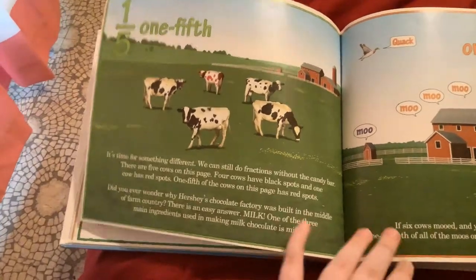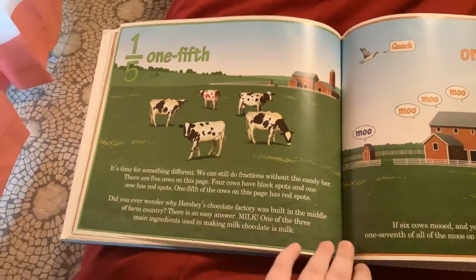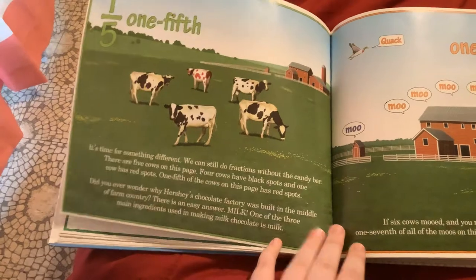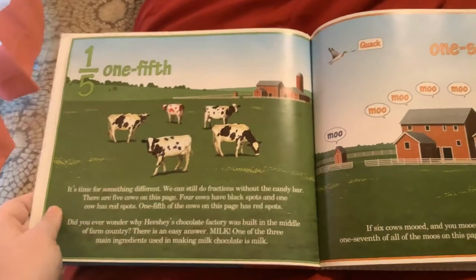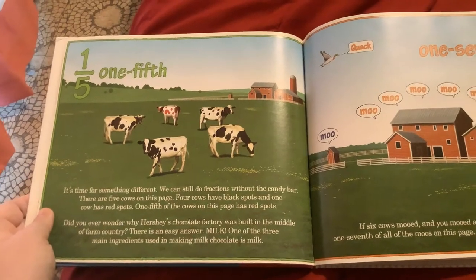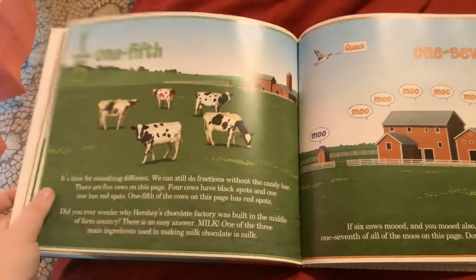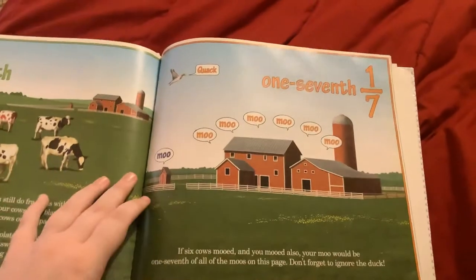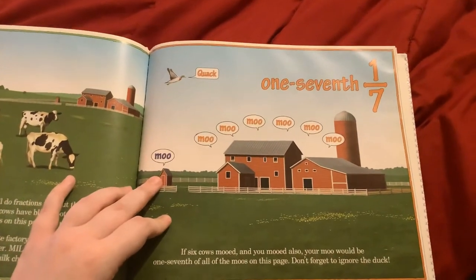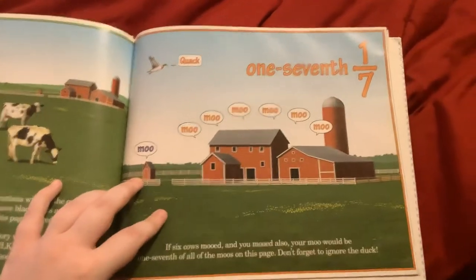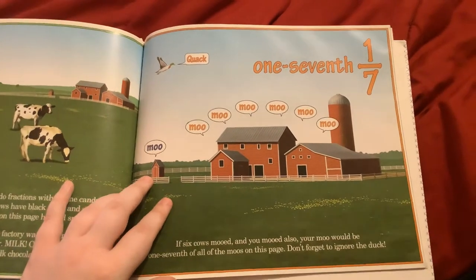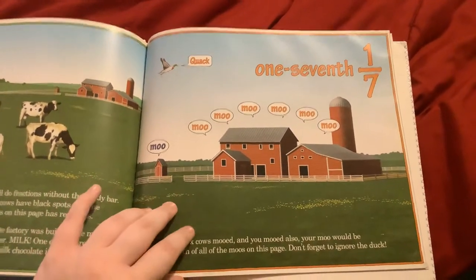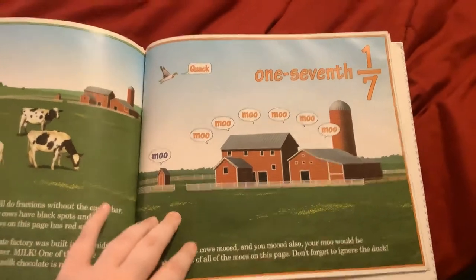Do you ever wonder why Hershey's chocolate factory was built in the middle of farm country? There is an easy answer. Milk! One of the 3 main ingredients used in making milk chocolate is milk. 1/7. If 6 cows mooed, and you mooed also, your moo will be 1/7 of all the moos on the page. Don't forget to ignore the duck!